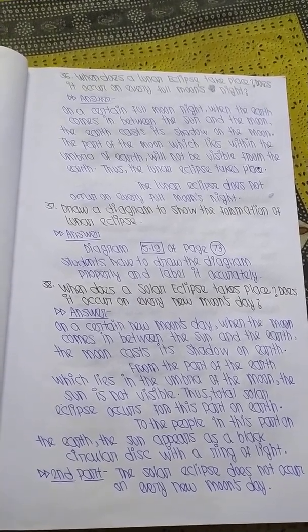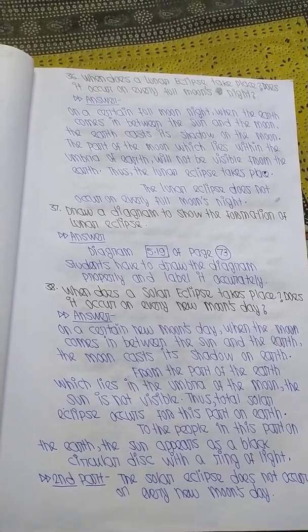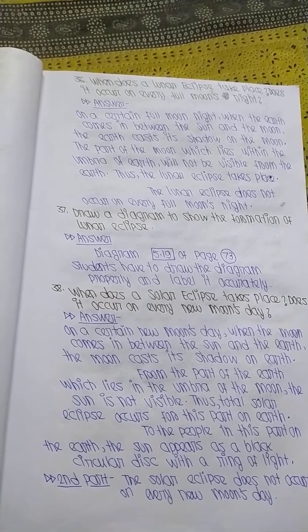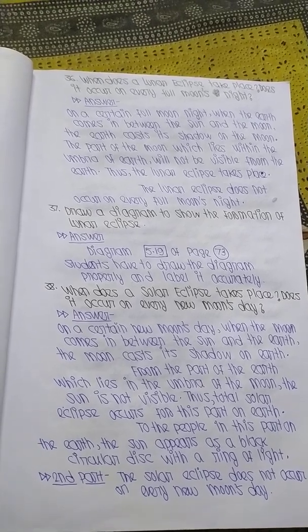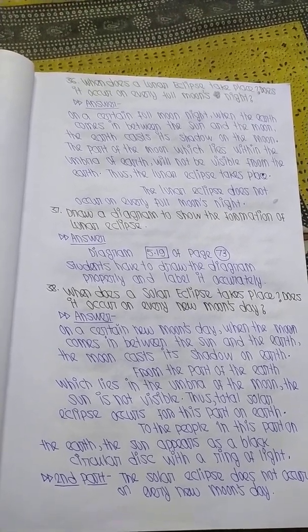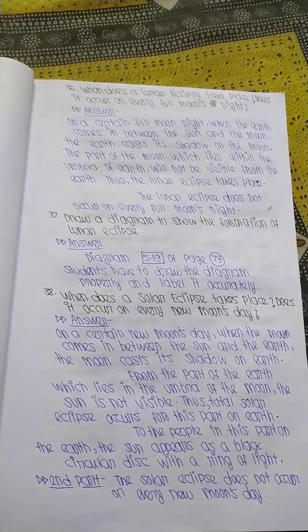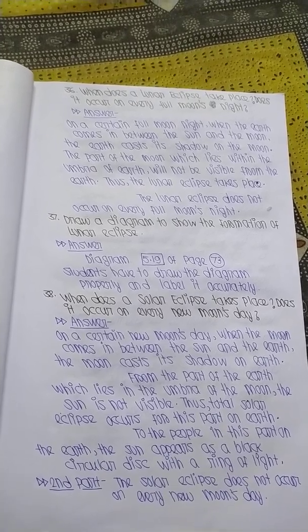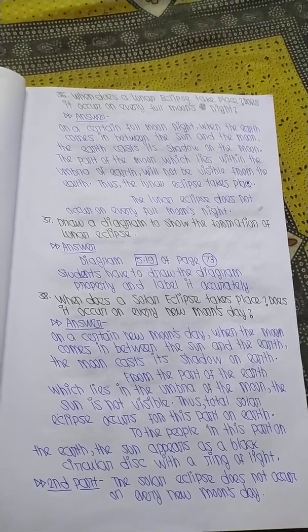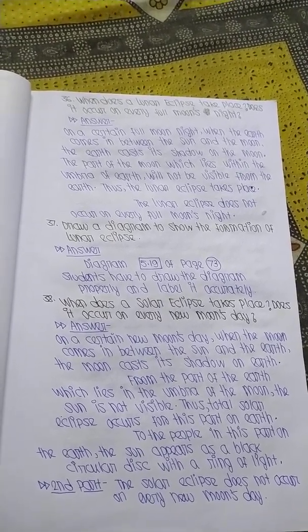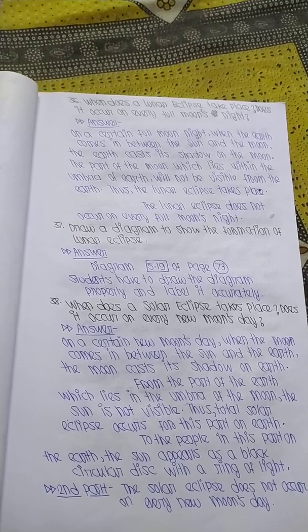Question 38. When does a solar eclipse take place? Does it occur on every new moon's day? Answer. On a certain new moon's day, when the moon comes in between the sun and the earth, the moon casts its shadow on earth. From the part of the earth which lies in the umbra part of the moon, the sun is not visible. Thus, total solar eclipse occurs for this part on earth. To the people in this part on the earth, the sun appears as a black circular disk with a ring of light.